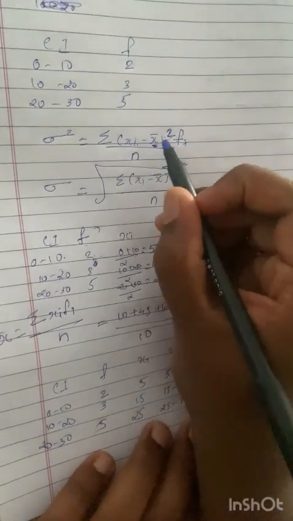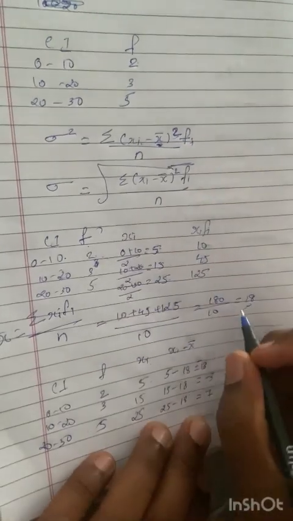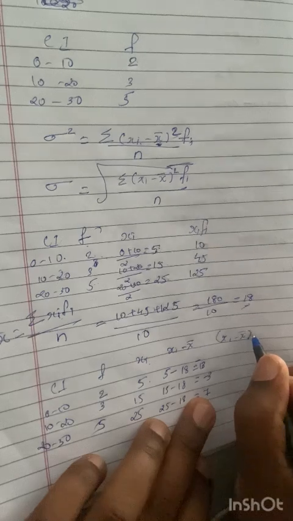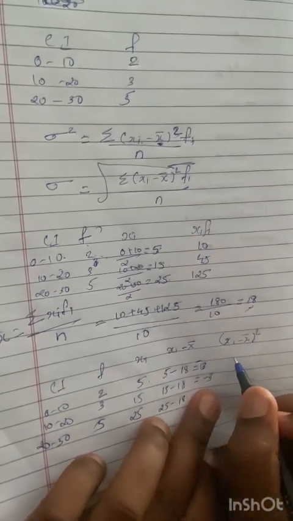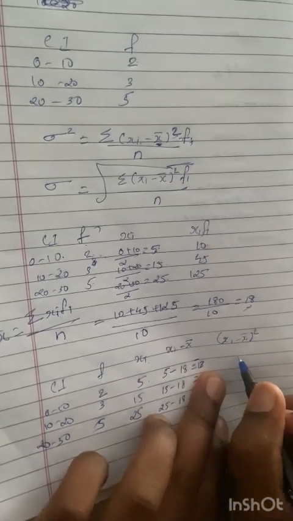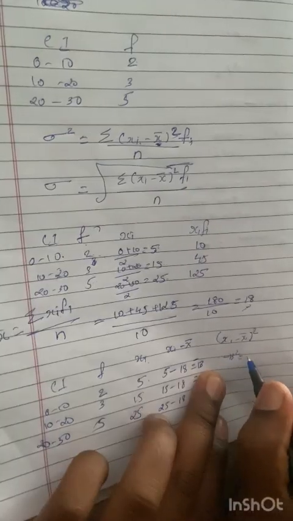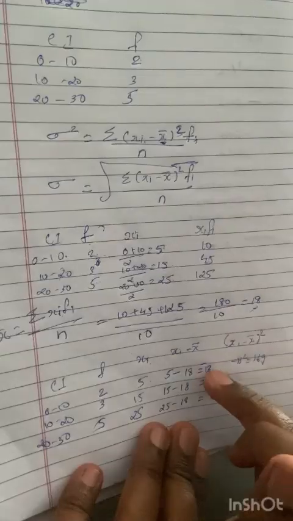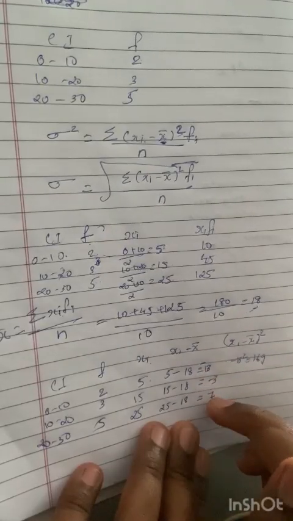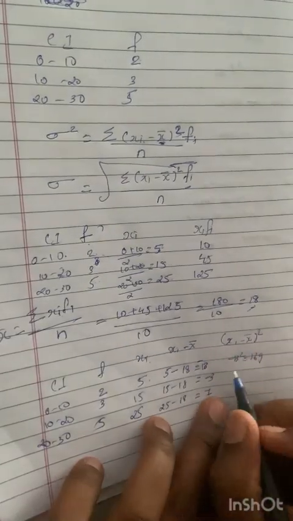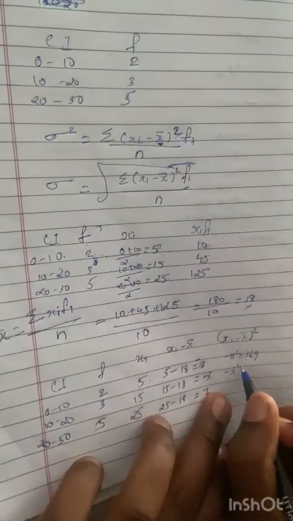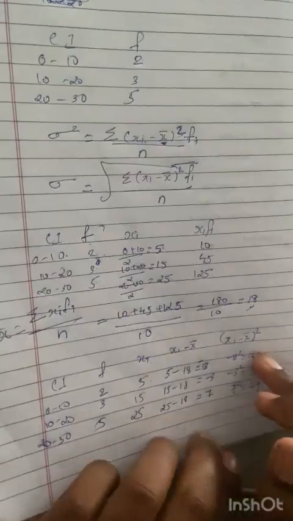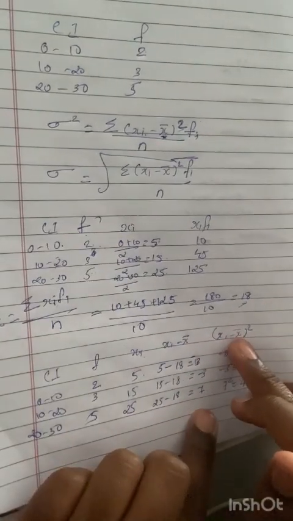Next is what? Xi minus x bar all square. So next column should be xi minus x bar all square. So what is 13 square? Minus 13 square is equal to 169. So xi minus x bar is this term. So xi minus x bar all square means taking squares of all these terms. So minus 13 square is what? 169. Minus 3 square is what? Minus 3 square is equal to 9. 7 square is equal to 49. So we got xi minus x bar all square, right?